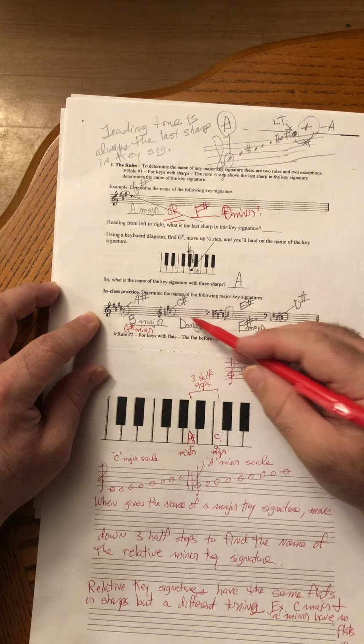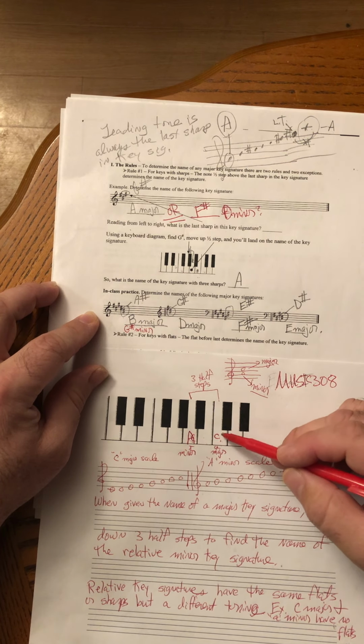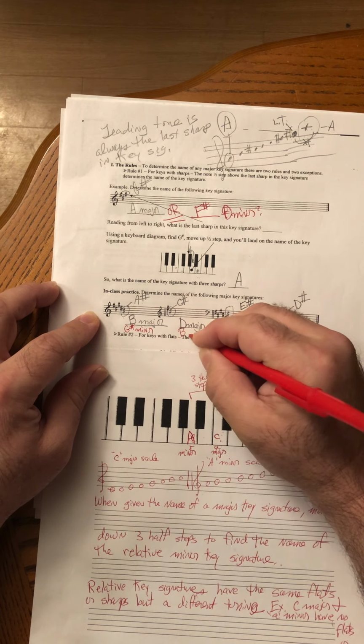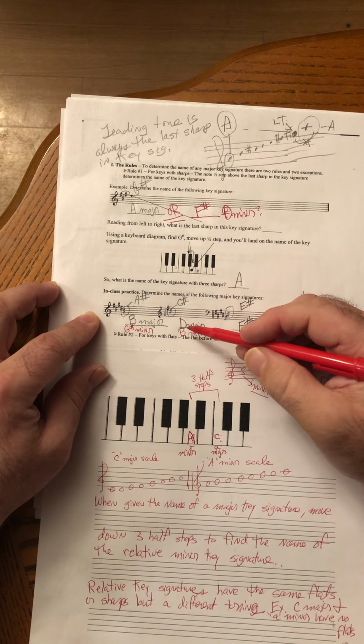This one's the key of D major. So here's D on our keyboard. 1, 2, 3. We land on a B. No problem. B minor. Again, don't add sharps or flats where there are none.